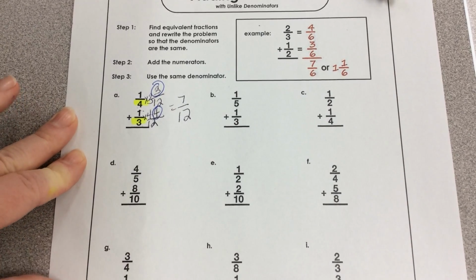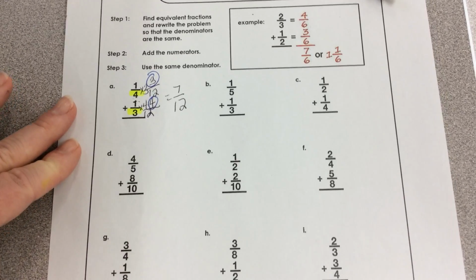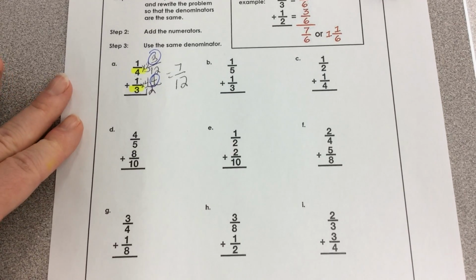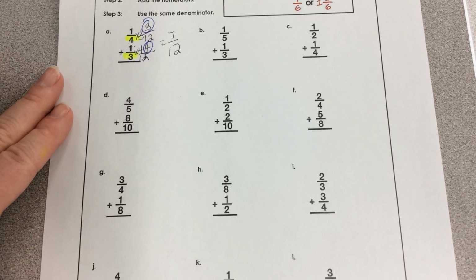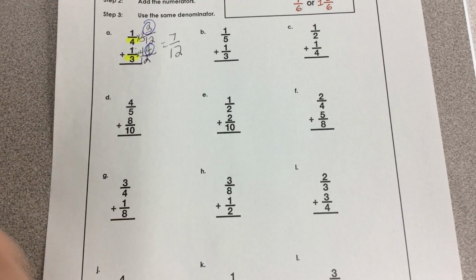Okay, so I think everybody already did the whole first row. And if you didn't finish the first row, maybe you can come back and do it on your own after I walk you through some of the others to remind you of the steps.